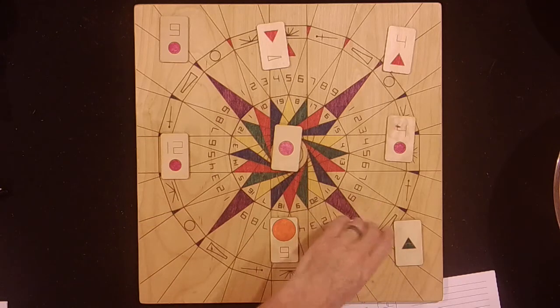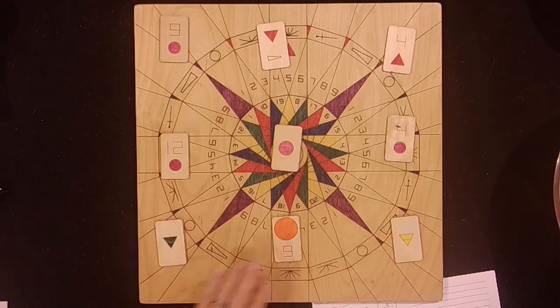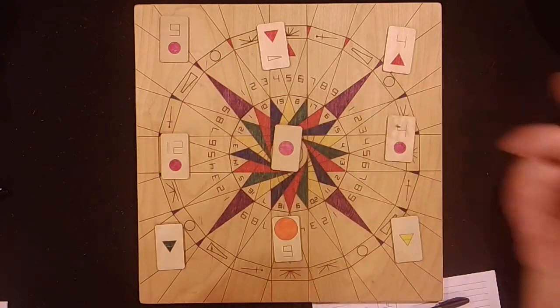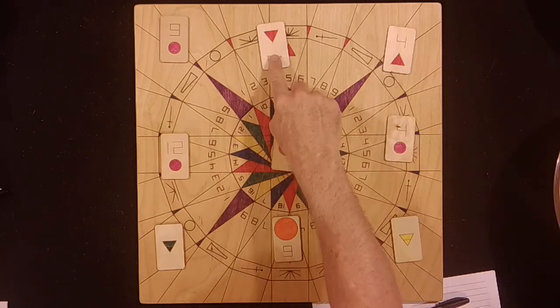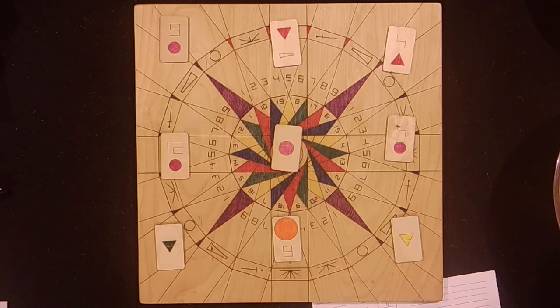Let's see. That's how it was right there. Okay? So each tile that's upright represents energy that's flowing out of the person. And each tile that's reversed represents energy that's flowing into the person at this time.